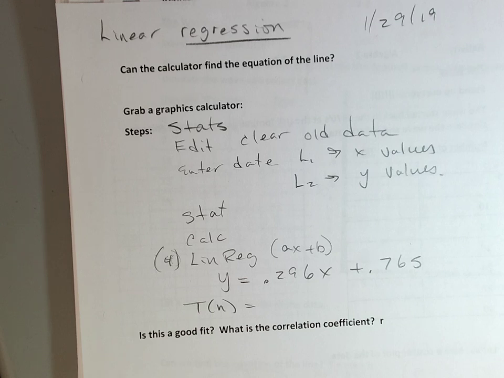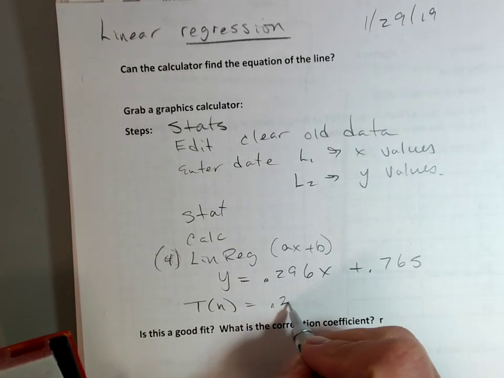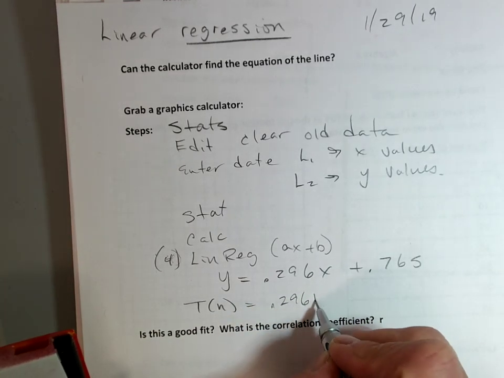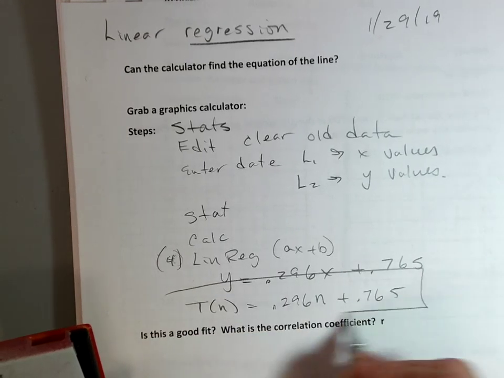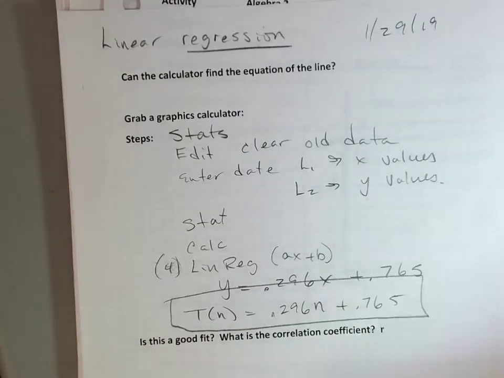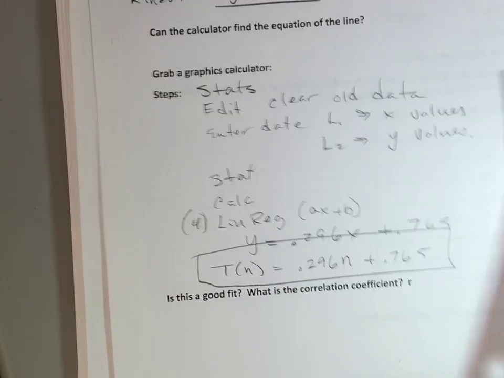Interesting. Did anybody else get a different answer than me? No? Okay. If so, check your data again. Go back into stat. You might have put something differently than we did. Just check your numbers, because you might have put something different. Anyway, so T of n equals 0.296 n plus 0.765, okay? How close was I? I wasn't too far off.